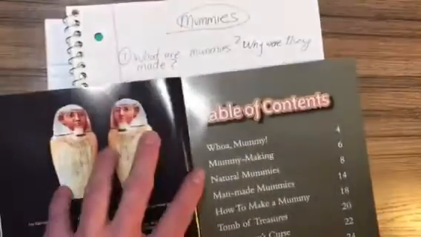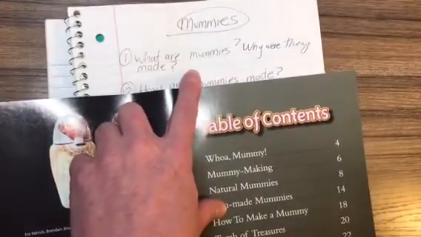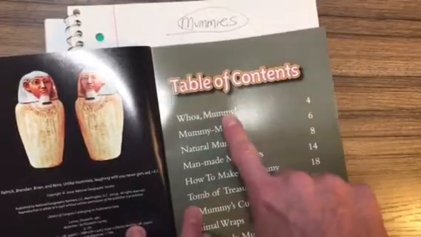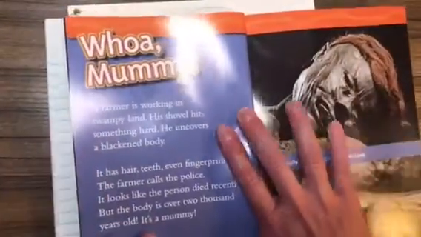The first question was, what are mummies and why were they made? So I'm wondering if page 4 is going to give me some answers. So let's go ahead and turn it to page 4.